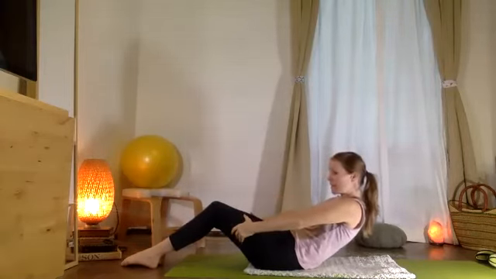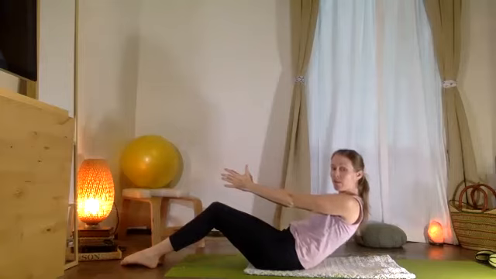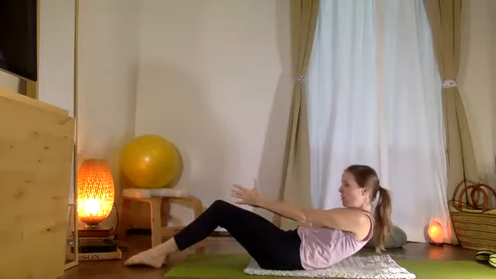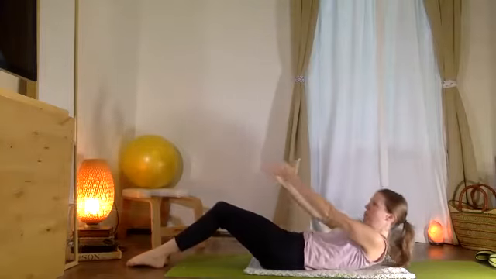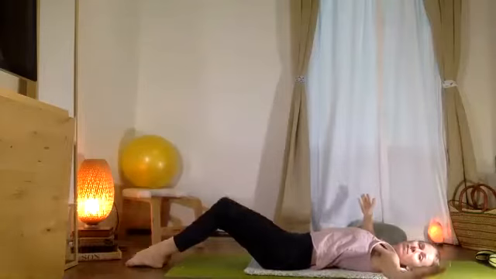Lowering down. Last time. See if you can lightly pulse from the abdomen. 5, 4, 3, 2, and 1. Good. See if you can now slowly lower all of the bones of your back down to the mat. Exhale to lengthen out. So open the arms into a T shape.